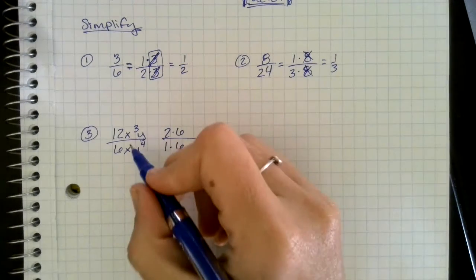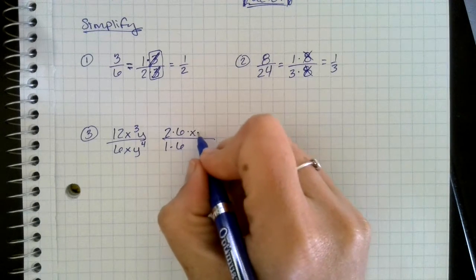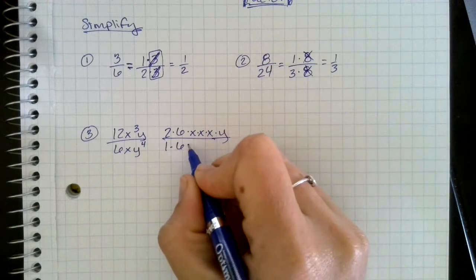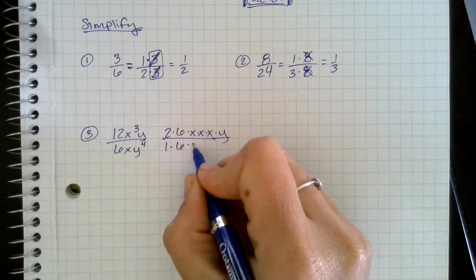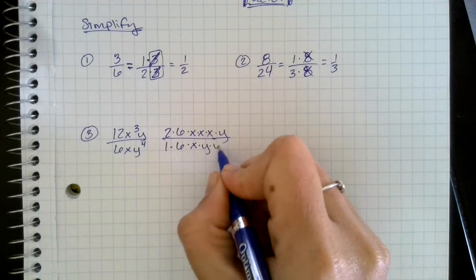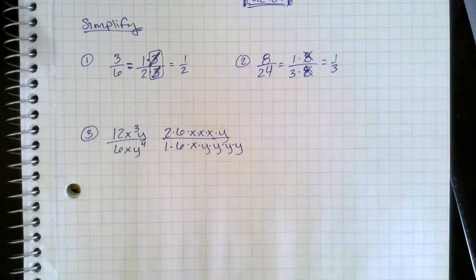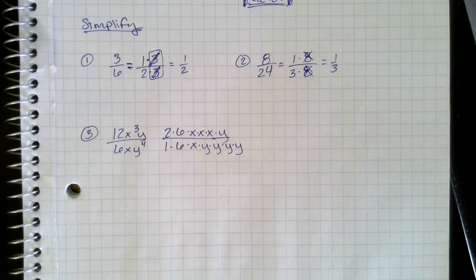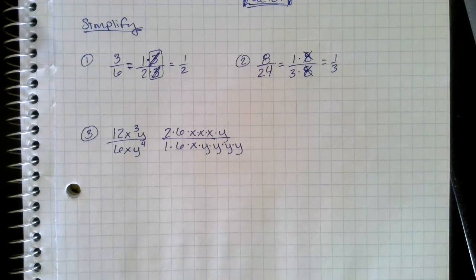Now, with my variables, I have x to the third, which means I have 3 x's, and then I have a y. Then down here, I have a single x, and then I have 4 y's. So what we can do now, let me see if I can find another color pen.